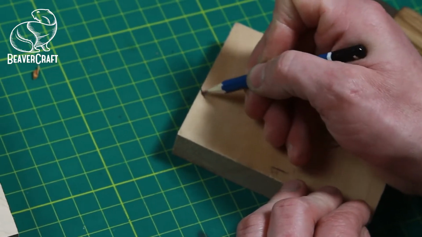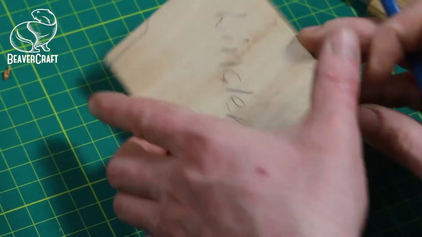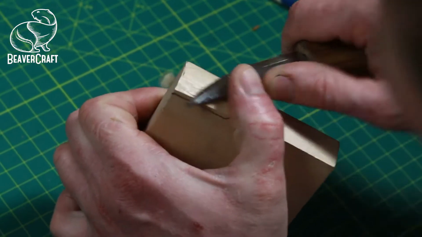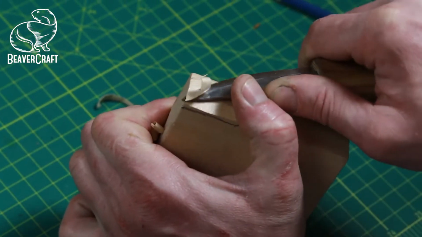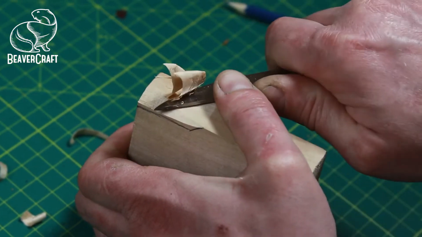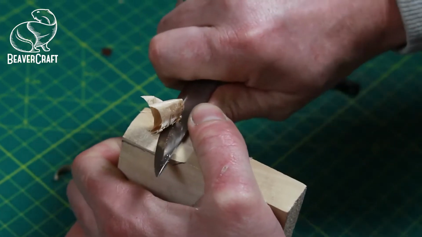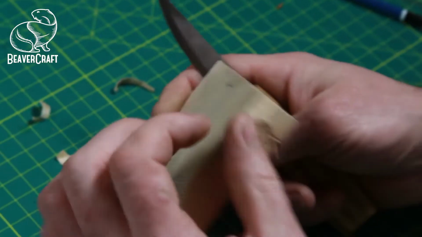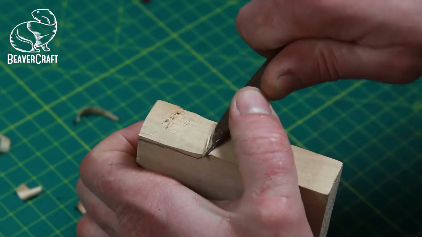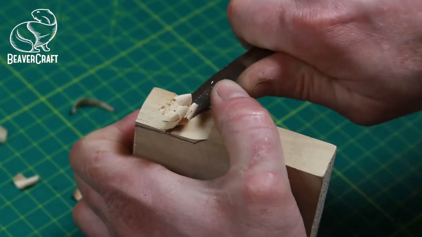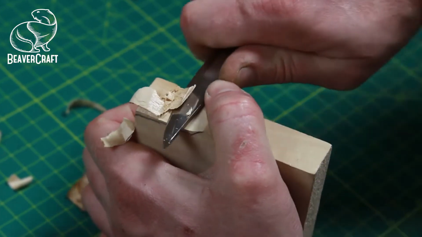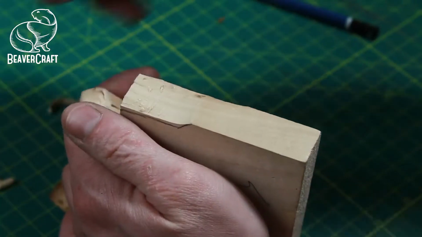Draw lines with a pencil and see how it cuts. We see that in our case there is a knot. The knot in linden is predictable. It goes along the cut line.